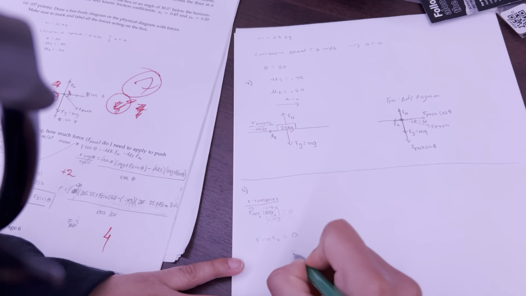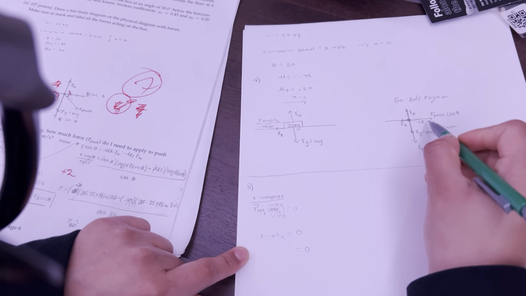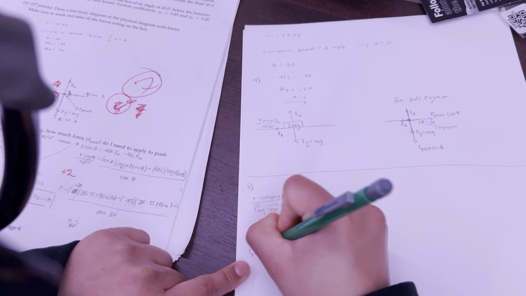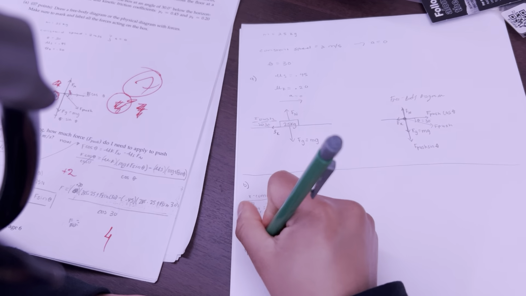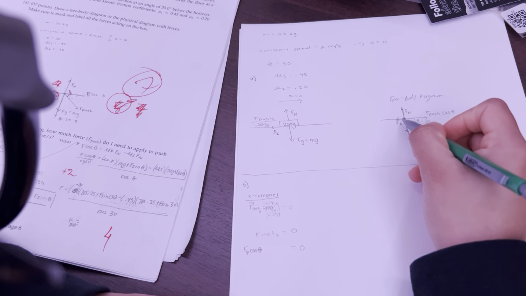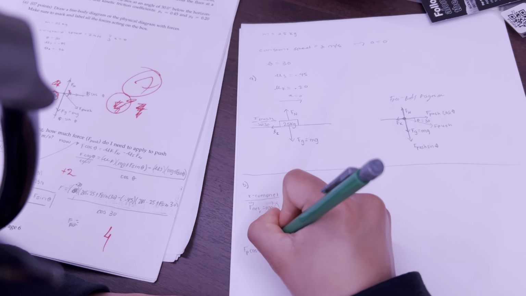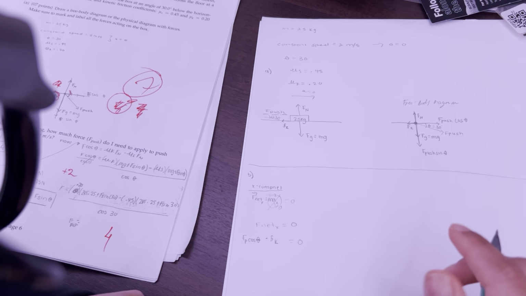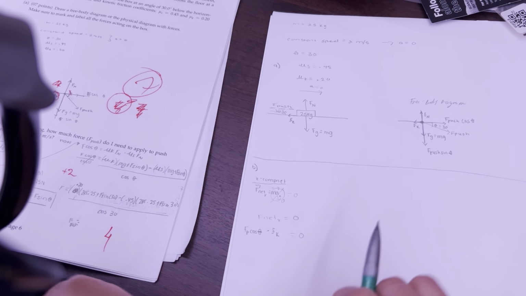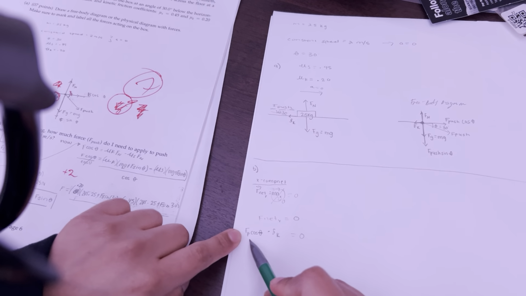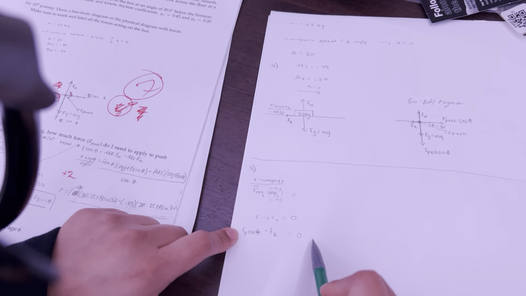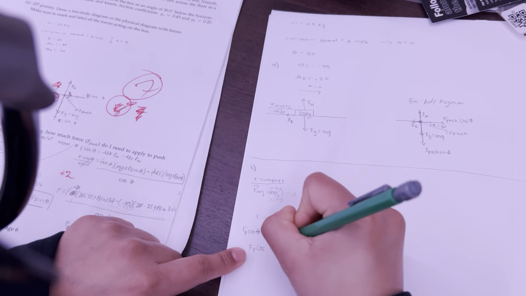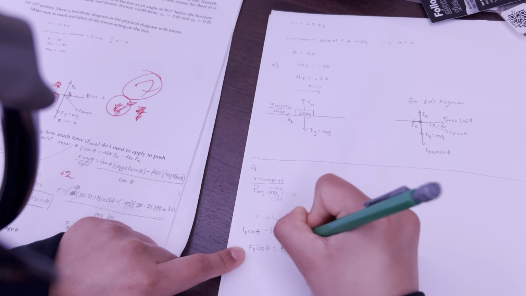So now it would be F push cosine of theta, and I'm gonna just put FP so I don't have to write everything down. It'll be minus my force kinetic. And since I got that, and I'm trying to figure out for my force push, I'll just move my force kinetic to the other side. So FP, or force push cosine of theta, equals force kinetic.